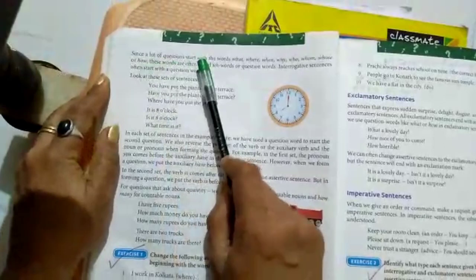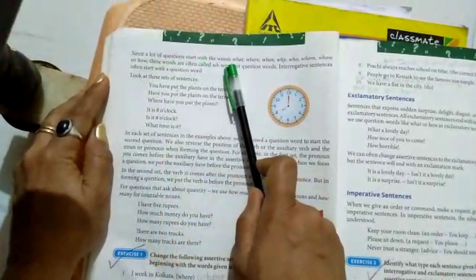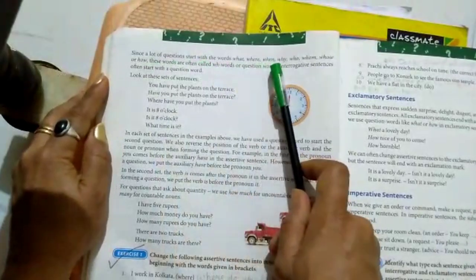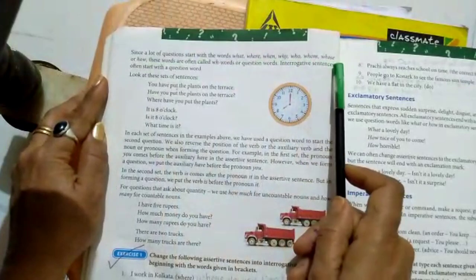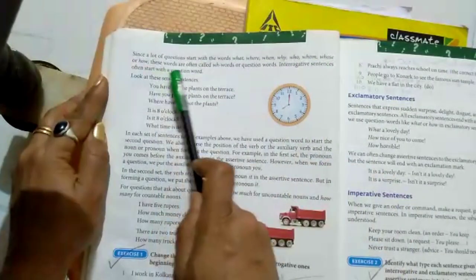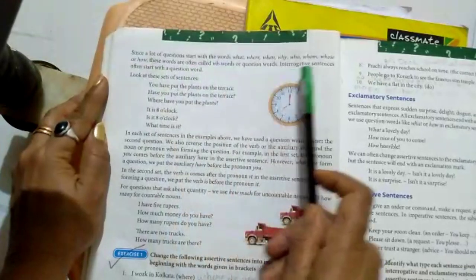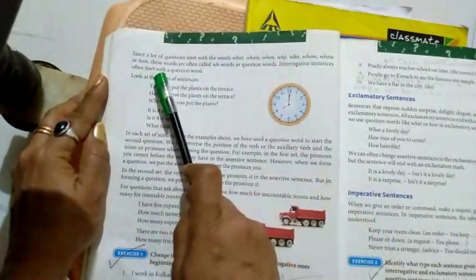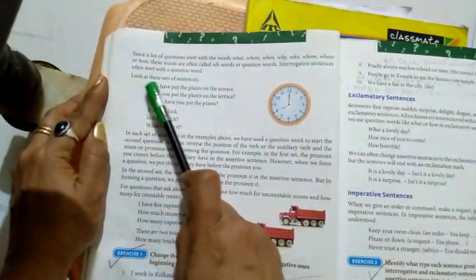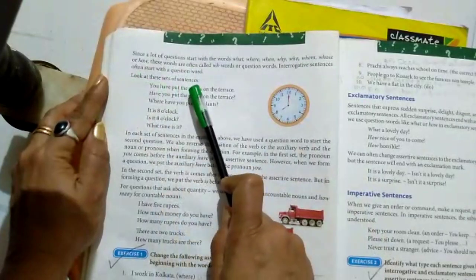Since a lot of questions start with the words what, where, when, why, who, whom, whose, or how, these words are often called WH words or question words. Interrogative sentences often start with the question word. Look at these sets of sentences.